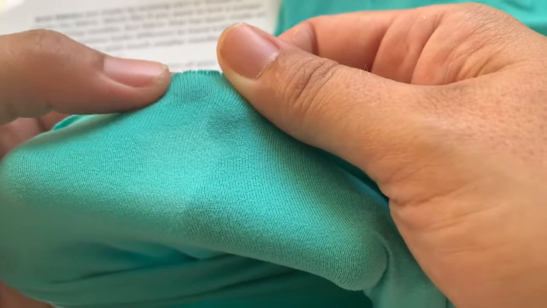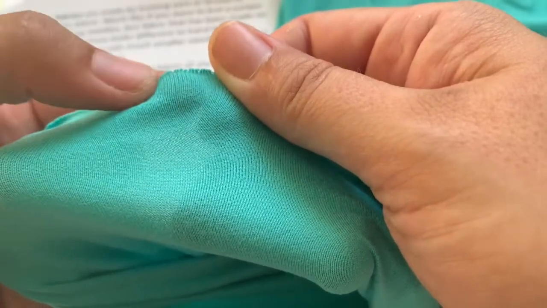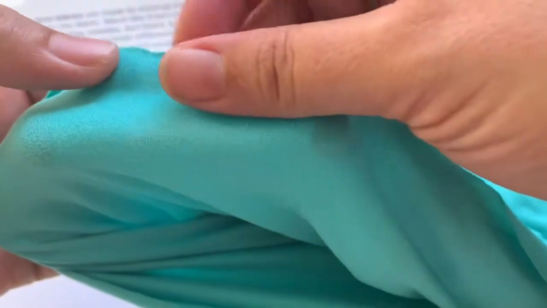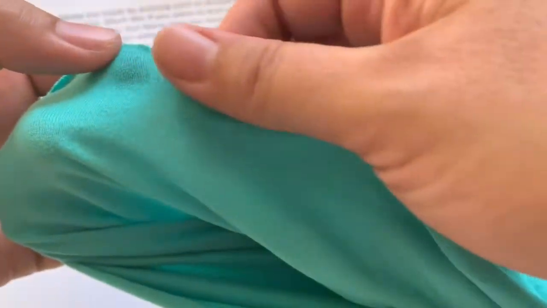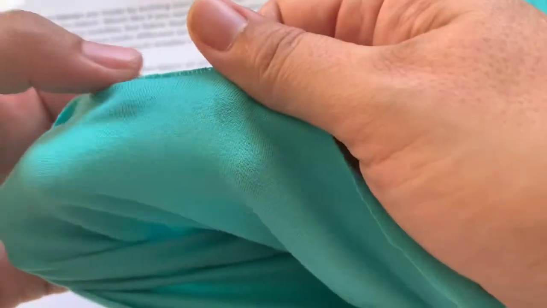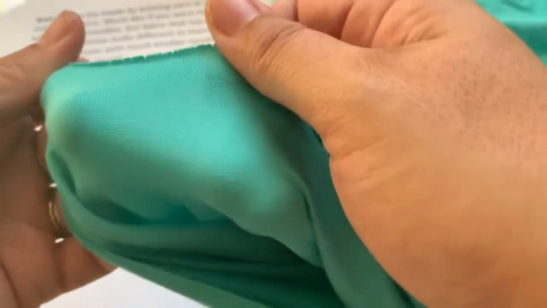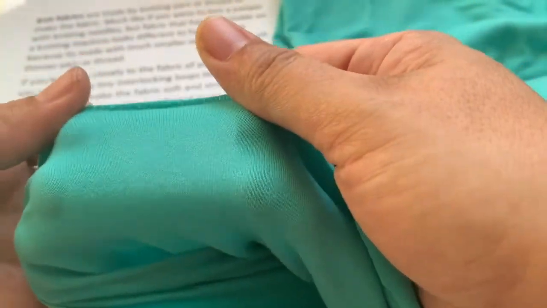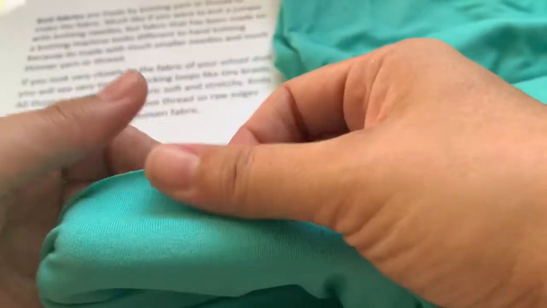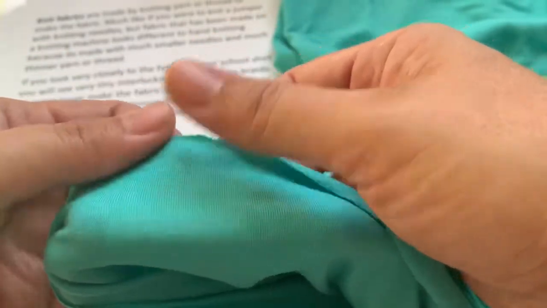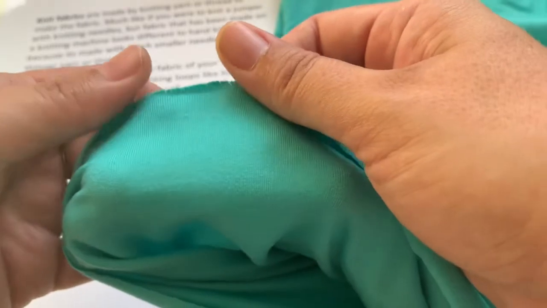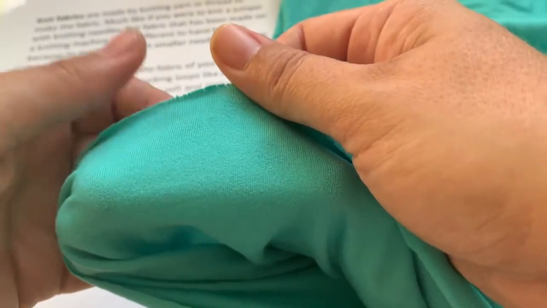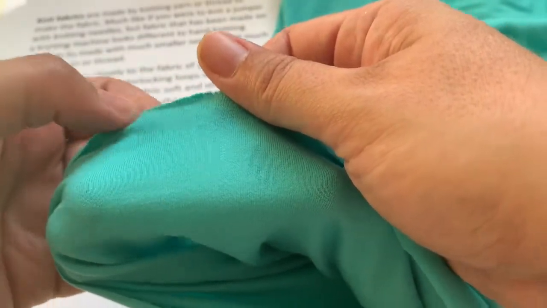That is just the one yarn woven, and that raw edge here. So on knits, the raw edge doesn't fray like it does with other types of fabric. So it just stays like this. So it's quite easy to finish off projects using a knit because there's no finishing of the seams that's absolutely needed.